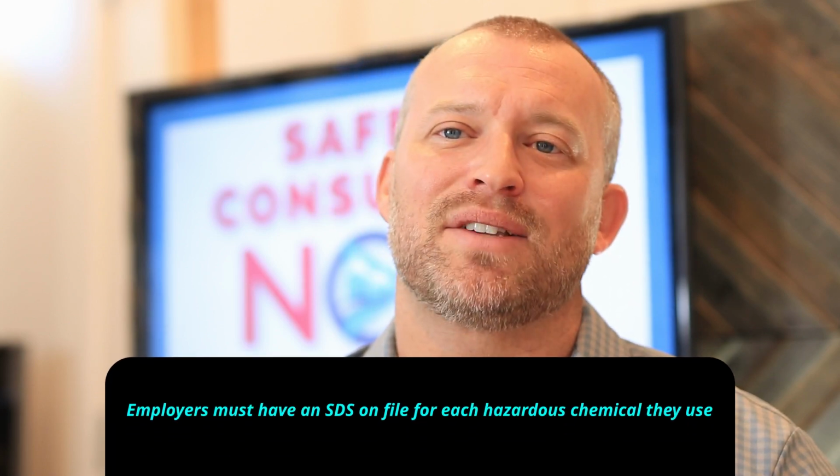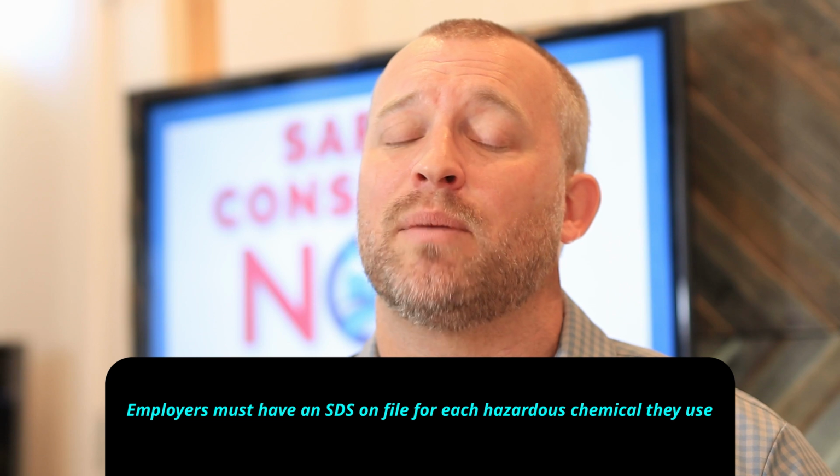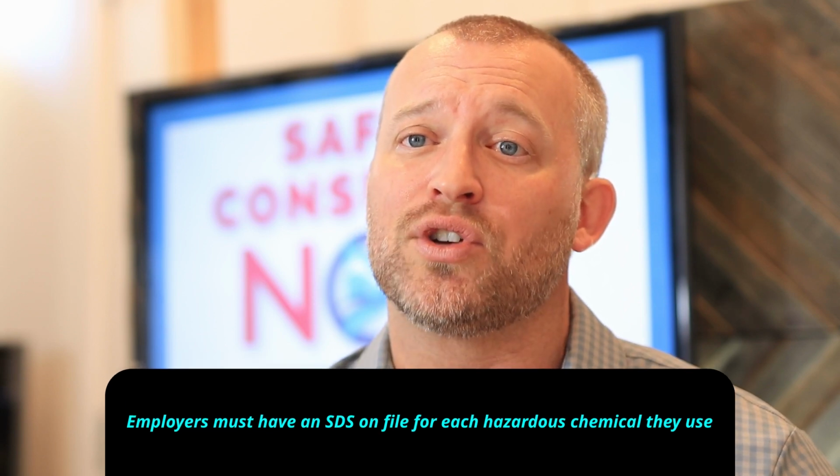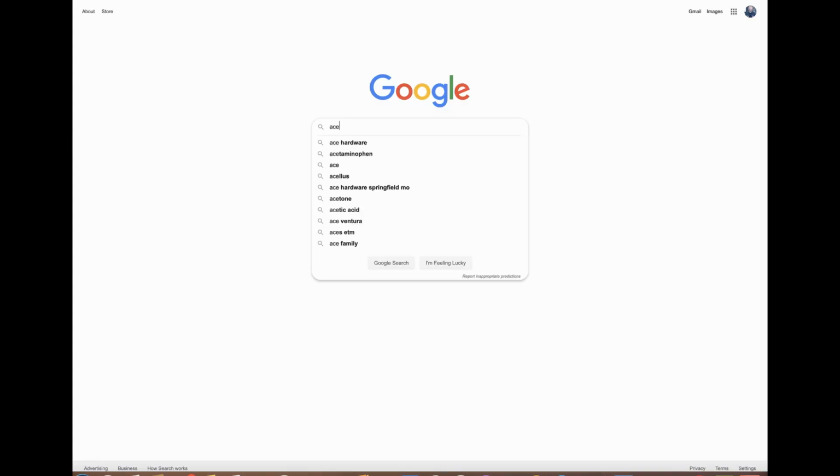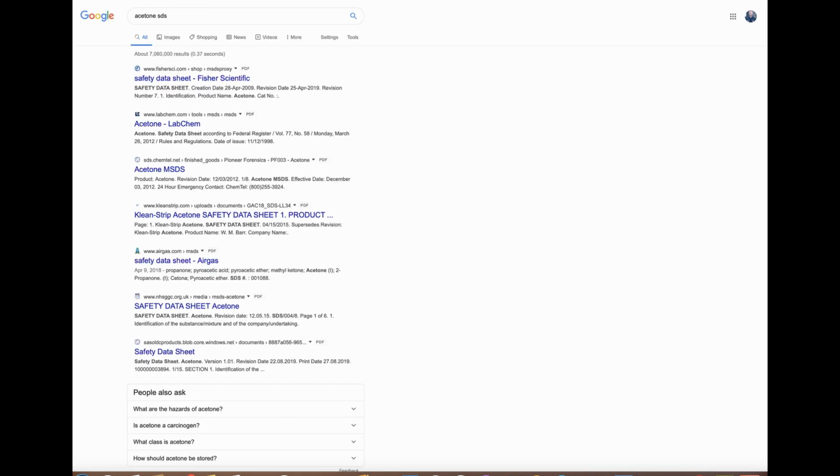employers must have an SDS on file for each hazardous chemical they use. Employers should trust the information received from their suppliers unless they know the information is incorrect. If you do not receive an SDS automatically, you must request one as soon as possible, or most simply, do a quick internet search of the product. Print it out, and this is key.